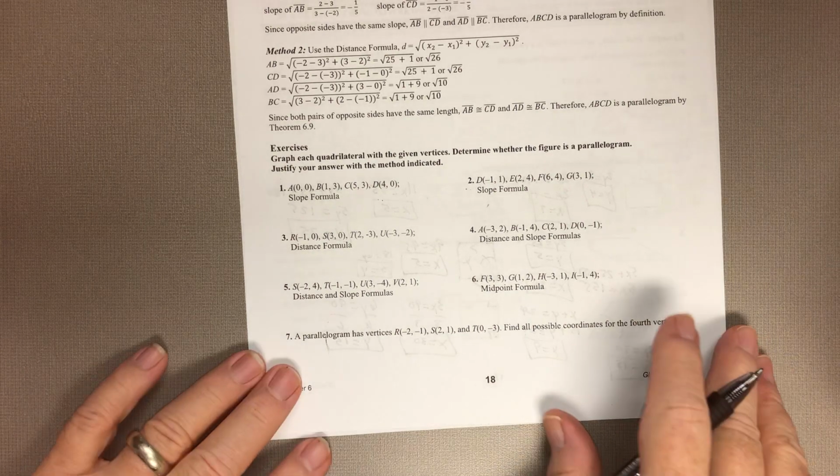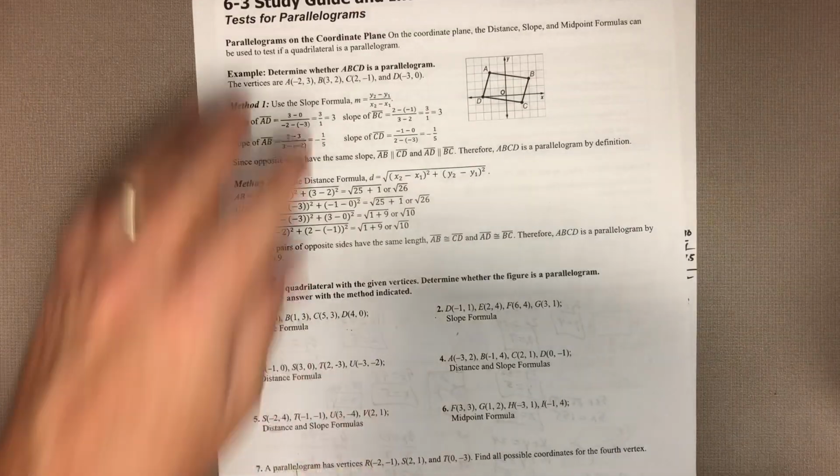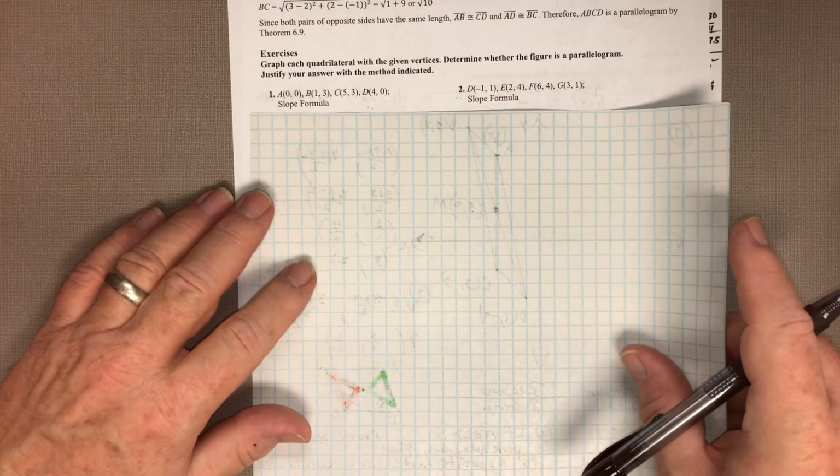Okay, well, if you're going to use the slope formula, what you would need to show would be that the slopes of each of the pairs of opposite sides would be equal, okay? All right, so I'm going to grab my graph paper that I was using just a moment ago, and I'm going to come back and I'm going to do number 1, all right?